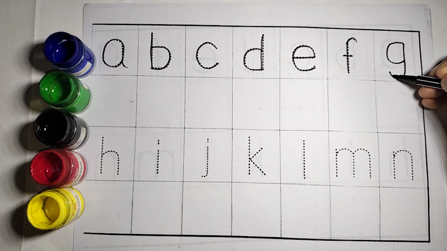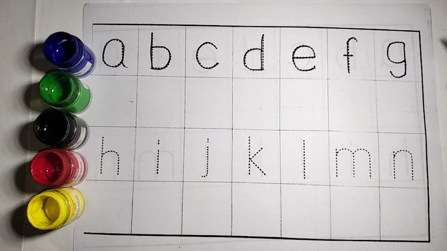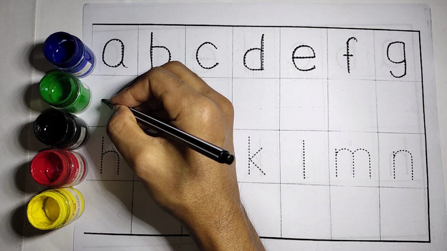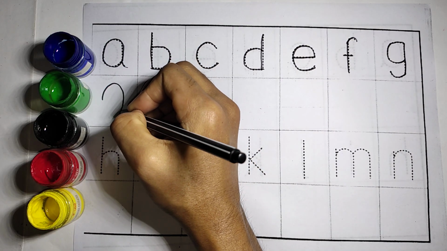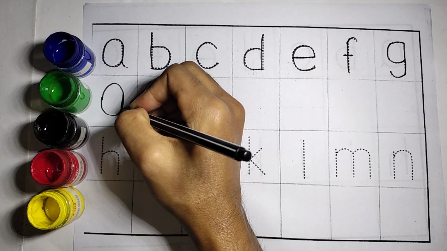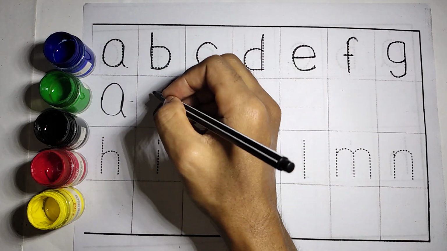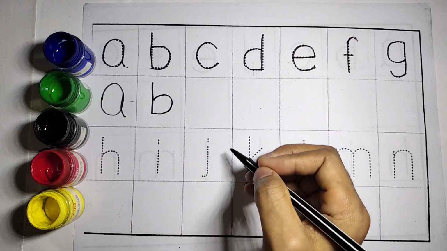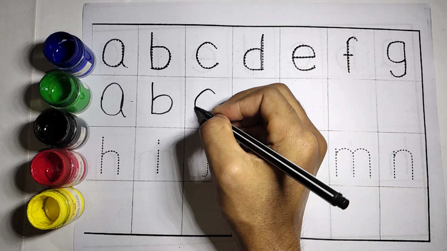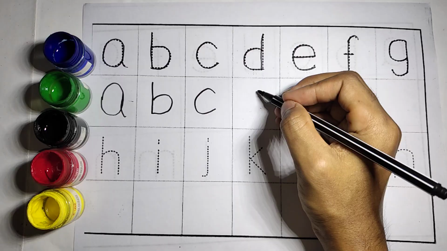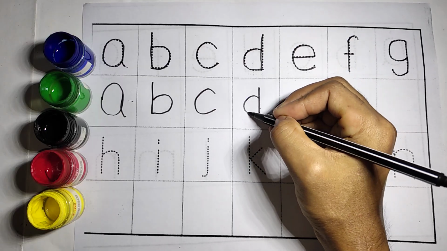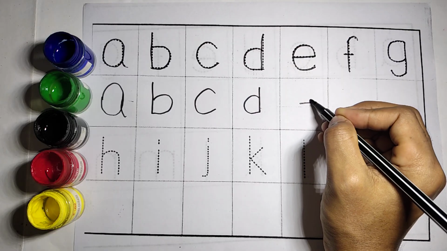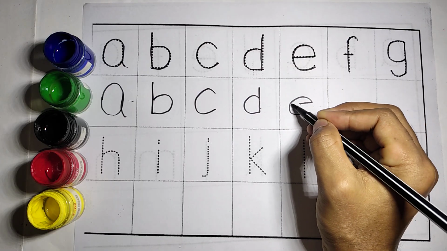The letter of G. G for God. Kids, we again draw the letter of A. A for apple. Now we draw B. The next one is C. Now we draw D. Now we draw E.